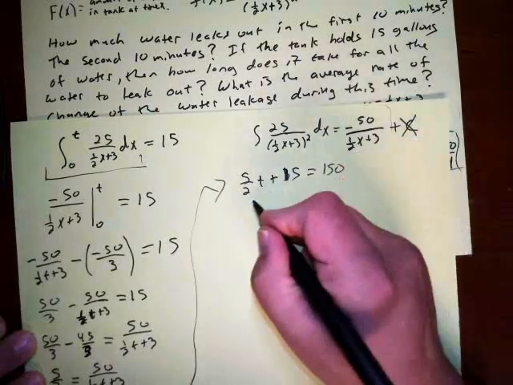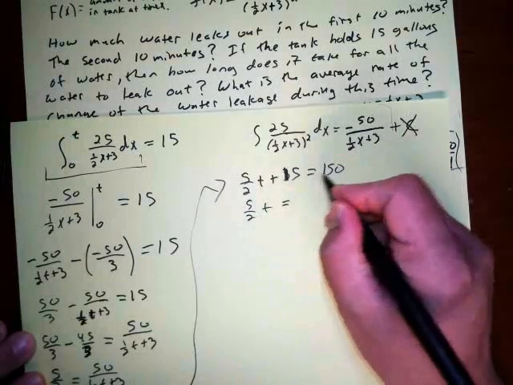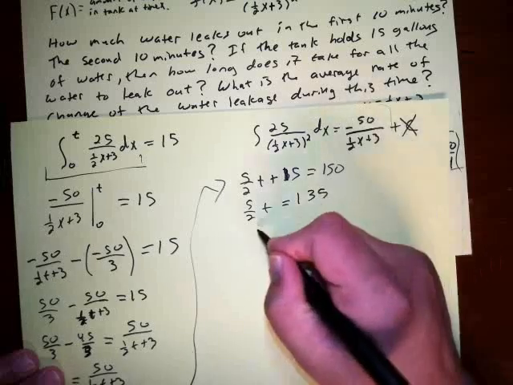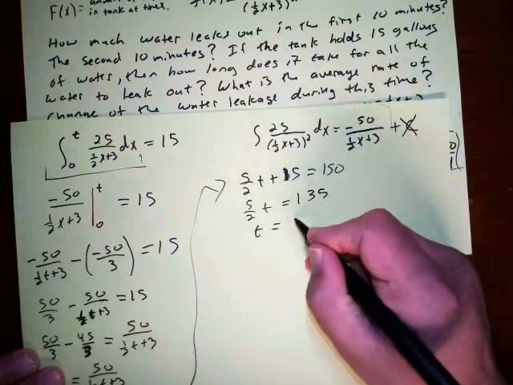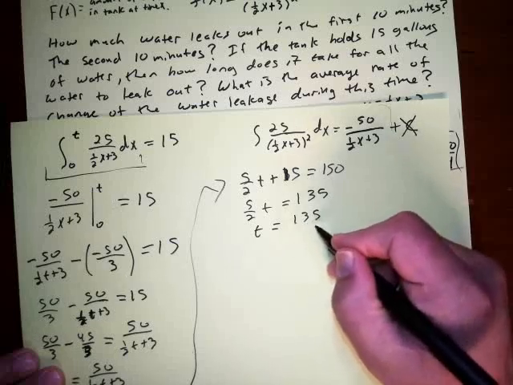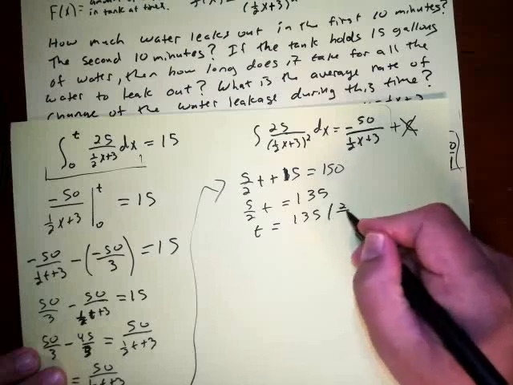Then I can move the 15 to the other side, so 5/2 t is equal to 135, and so my t is equal to 135 times 2/5.